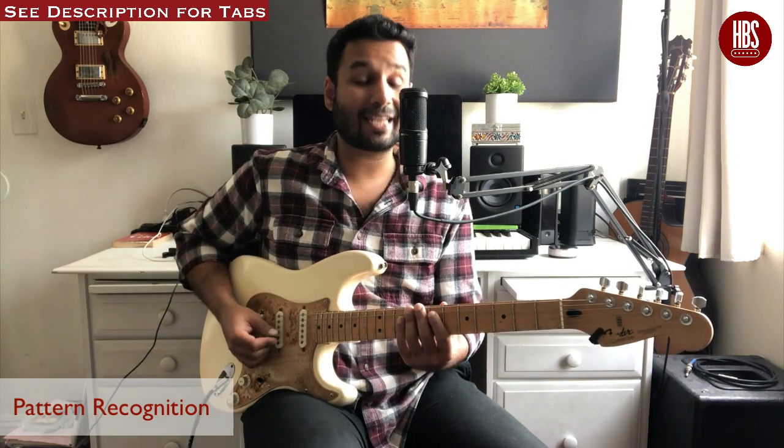So I'd like to break this down into two tasks. The first task is just to have a good understanding of pattern recognition, because I think our brains are excellent at pattern recognition, and it's literally just identifying a series of whole steps and half steps. That's it. So I'll give you an example over here. So this is a C major scale, also known as the Ionian mode.